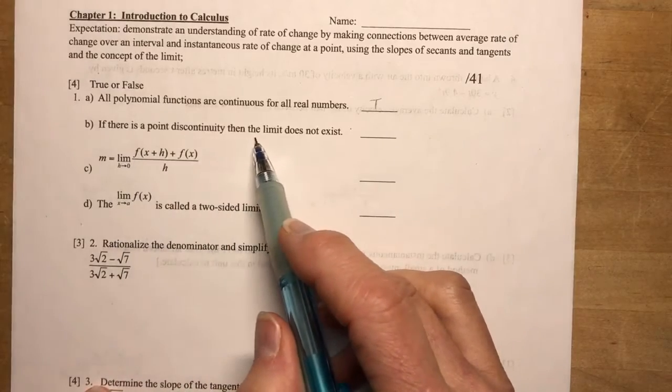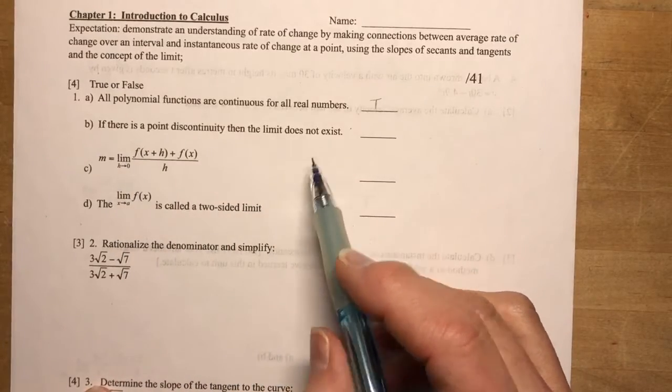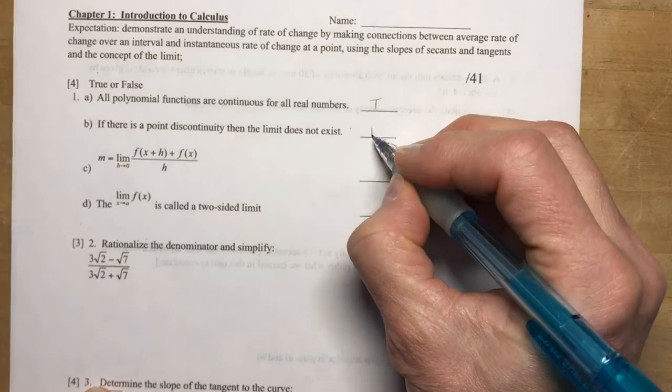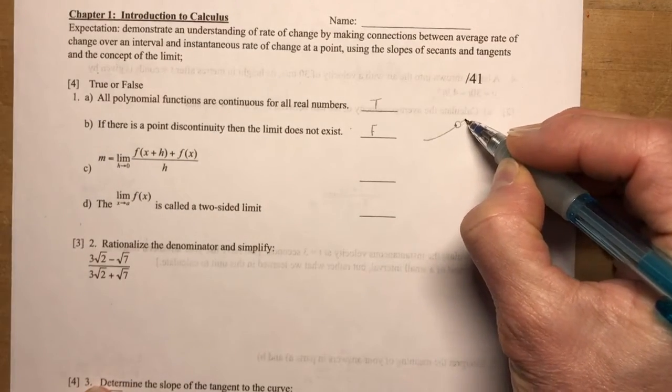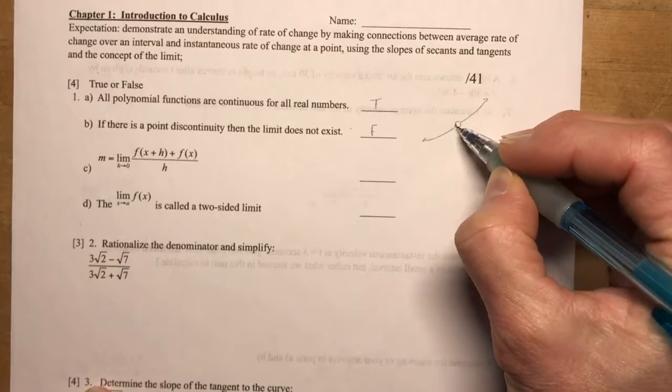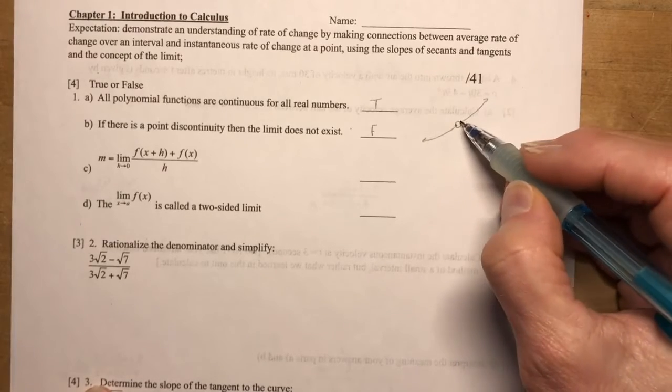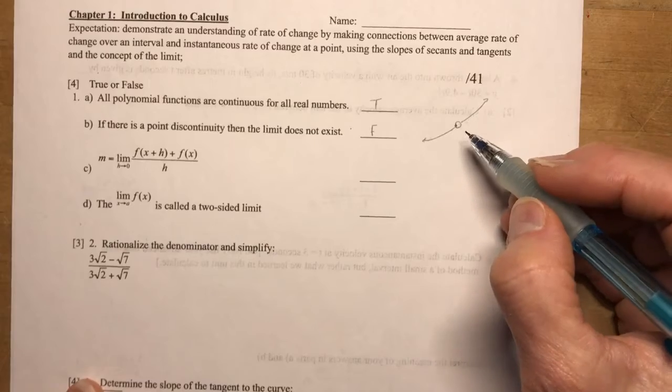If there is a point discontinuity, then the limit does not exist. This is false because you could have something like this, where the limit from the left equals the limit from the right. The point doesn't have to exist in order for the limit to exist.